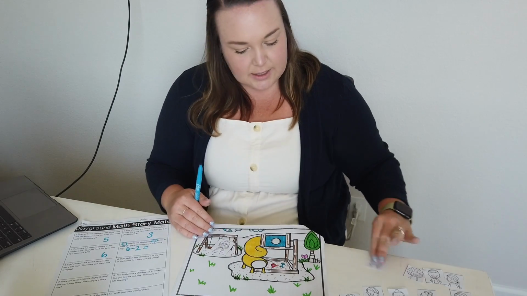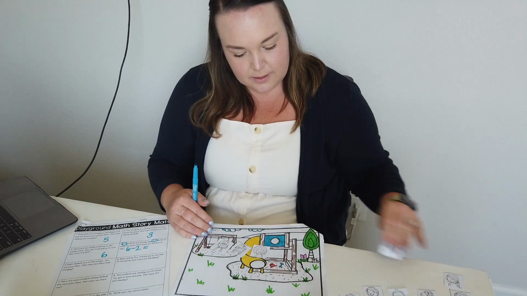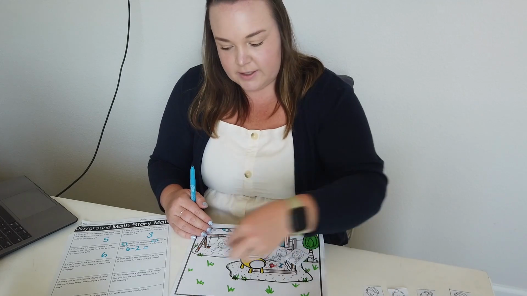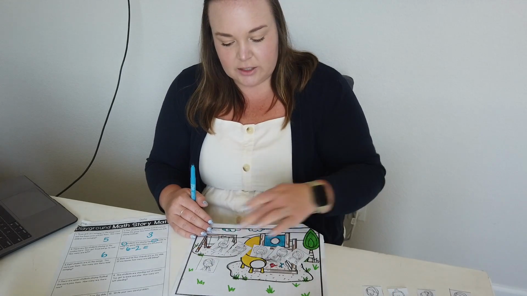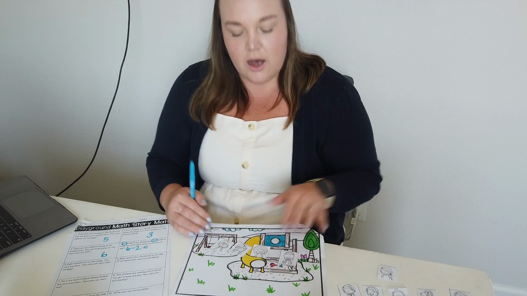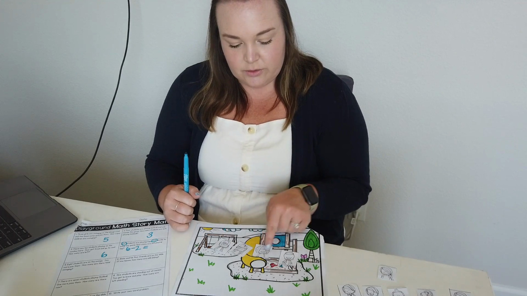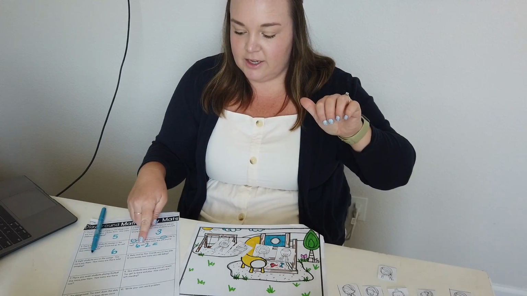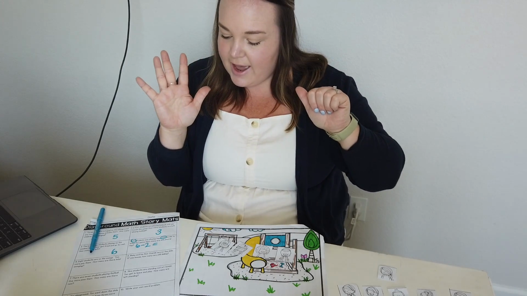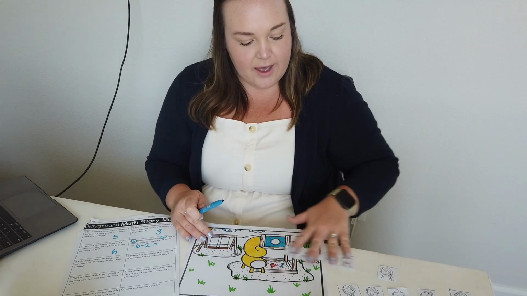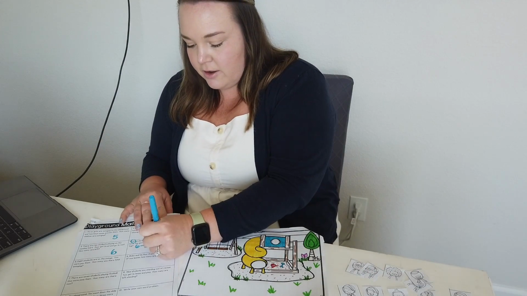Let's put 6 people. There's 5, 6, and now I need to subtract 2. 1, 2. All right, how many are left? We have 1, 2, 3, 4. Another way to do that is on your fingers. We have the initial number 6 students, and then 2 decide to leave. So 1, 2, and now we have 4. So different ways to solve it. Go ahead and write your answer, 4.